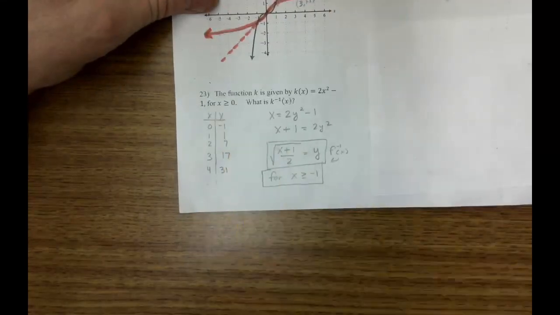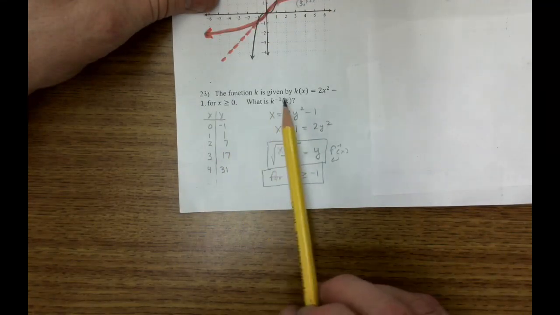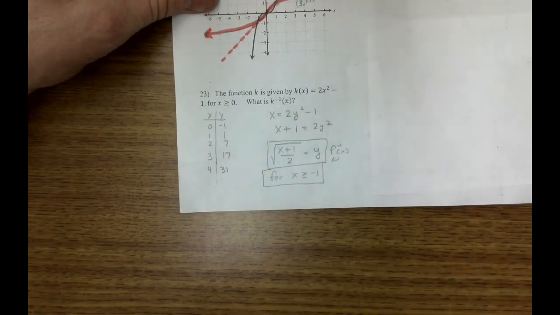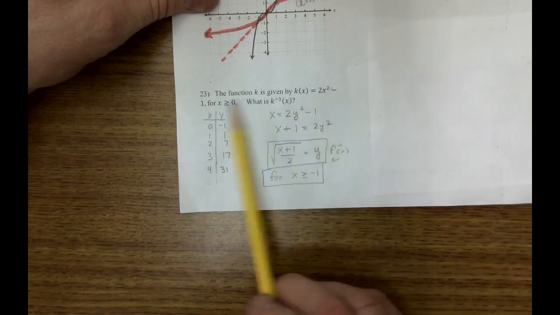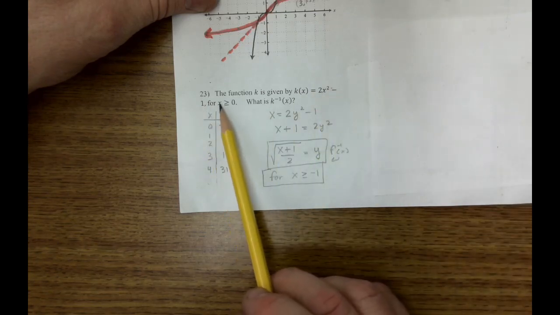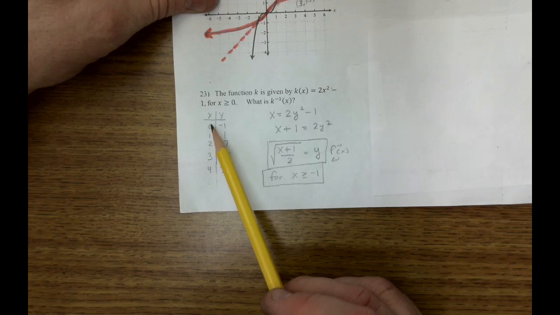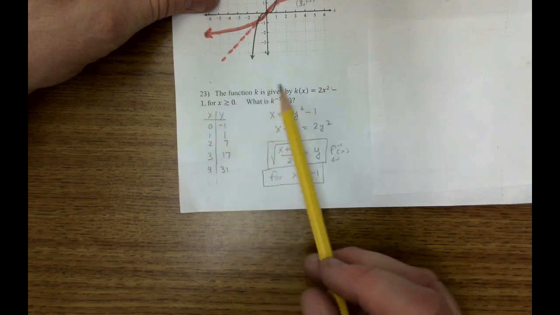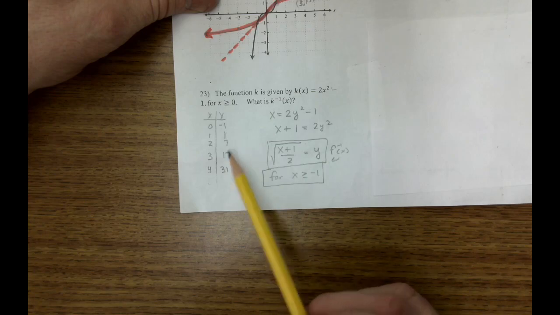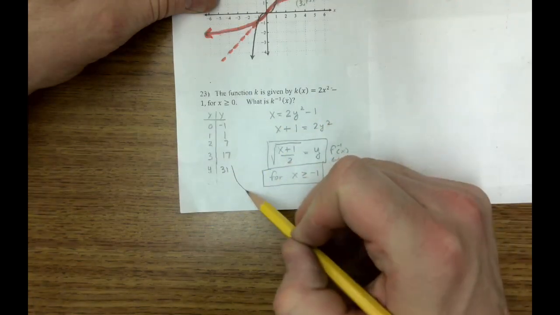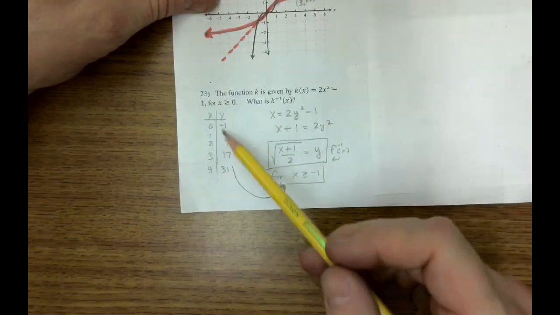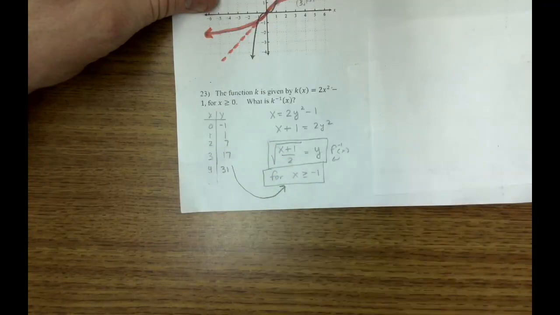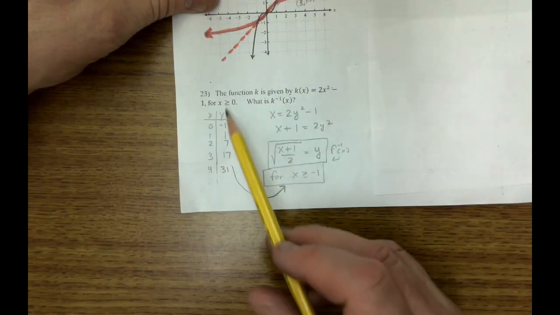Function right here. Again, what we're going to see is, if this is my function, 2x squared minus 1, this is my domain, 0, 1, 2, 3, 4. This is my range, these numbers. Well, this now becomes my new domain. This range becomes the new domain. x has to be greater than -1.